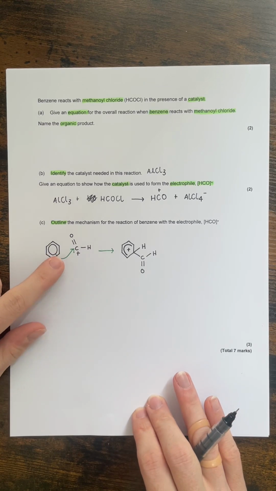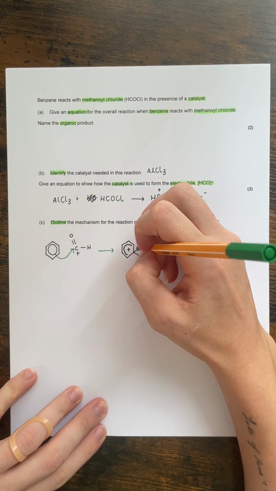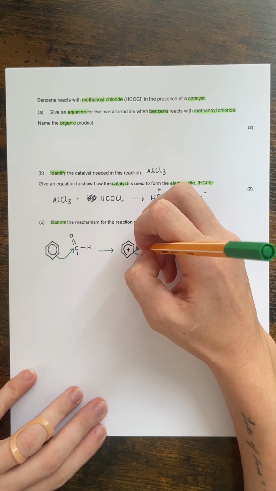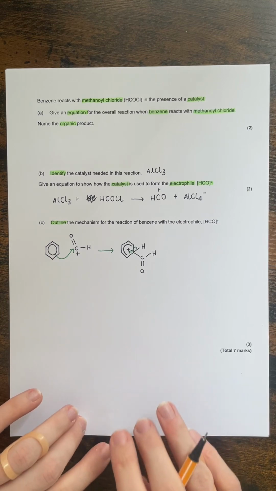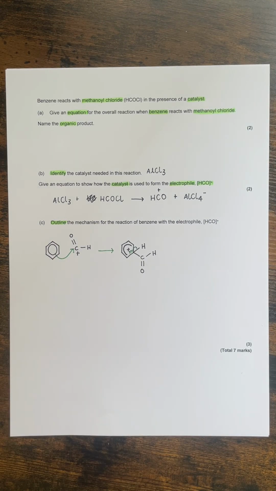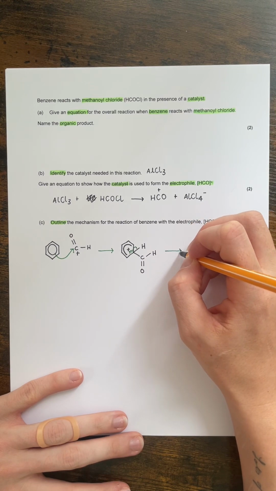We've already got a mark for this curly arrow, and then the final mark comes from the final curly arrow, which is showing how the electrons from the carbon-hydrogen bond go back into reforming the ring of delocalized electrons, because we cannot permanently break that, because otherwise benzene will lose its stability. That's why benzene will not undergo addition reactions, and it has to be substitution.